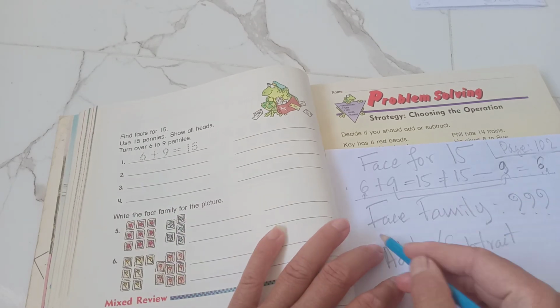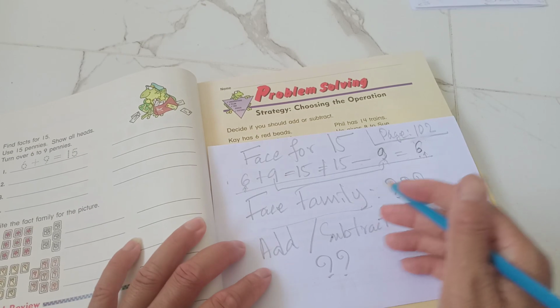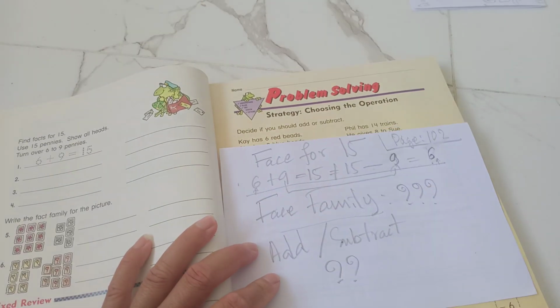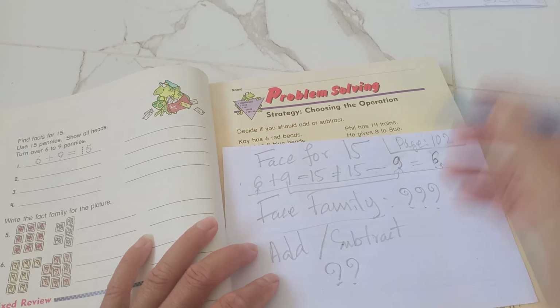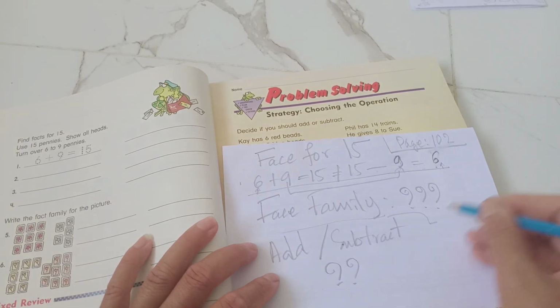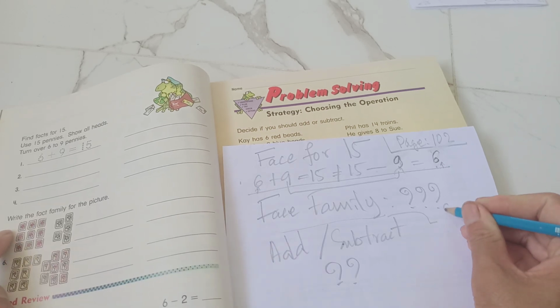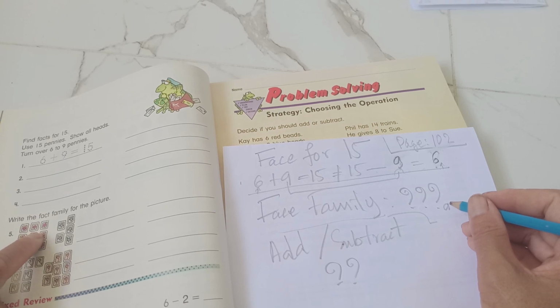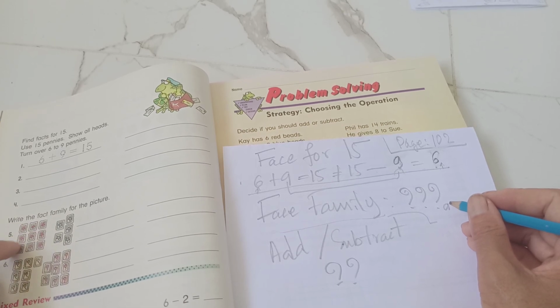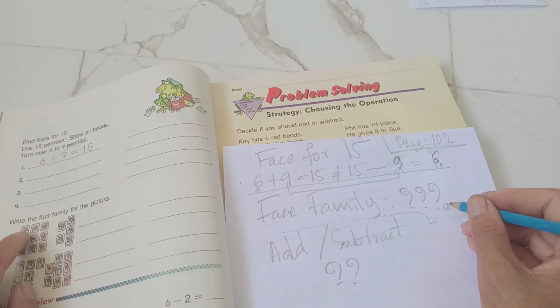So what is a fact family? For easy understanding about fact family, it's simple. We can write a big number as an example. You can see this 9: 1, 2, 3, 4, 5, 6, 7, 8, 9. Or you can see 1, 2, 3, 1, 2, 3, 1, 2, 3. 3 and 3, 9, 3 lines of 3.